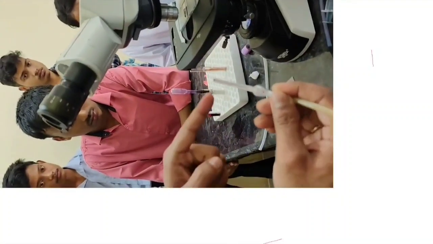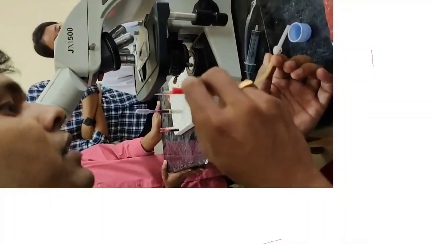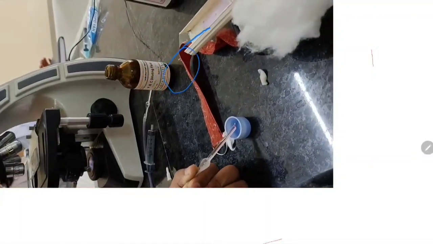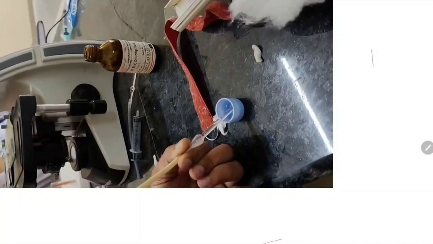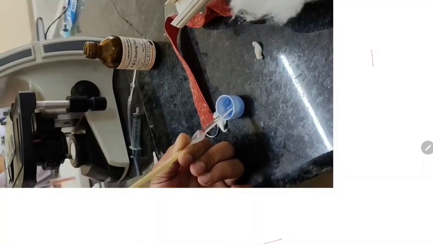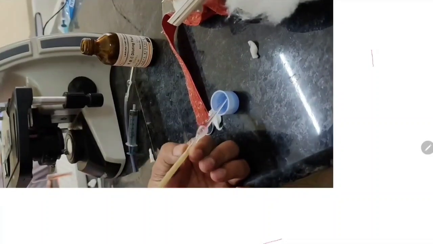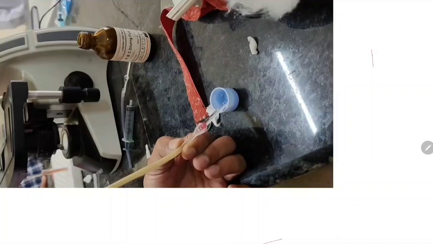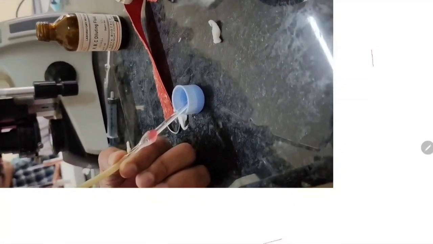So now we'll take what? Diluting fluid. Now we are ready to take the diluting fluid. This is the RBC diluting fluid and I am taking the fluid. So here one thing you must know. While putting in the diluting fluid, your pipette should be at an angle of 45 degrees or vertical.